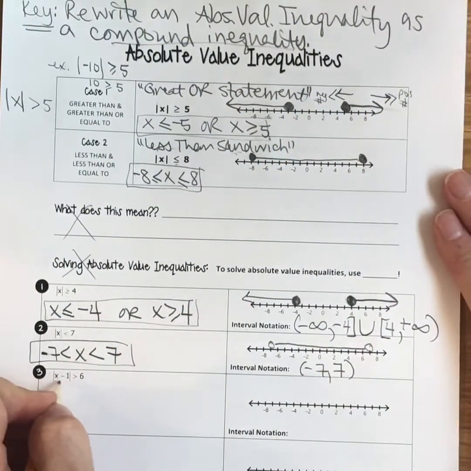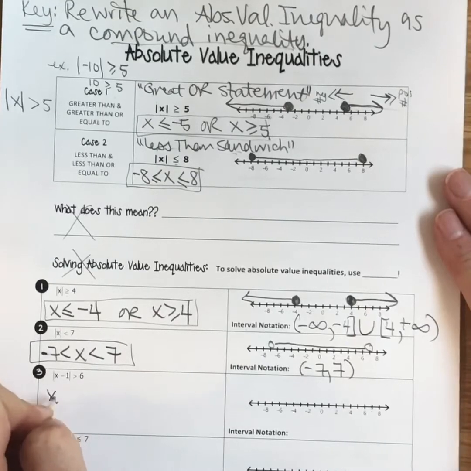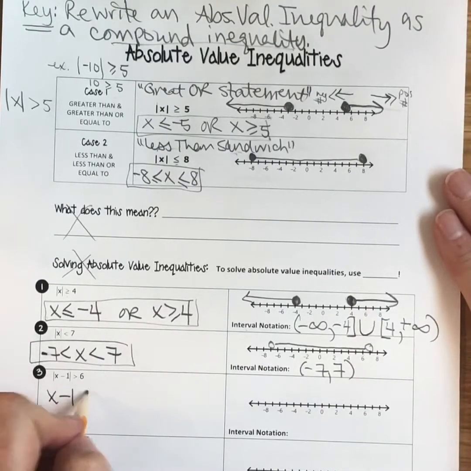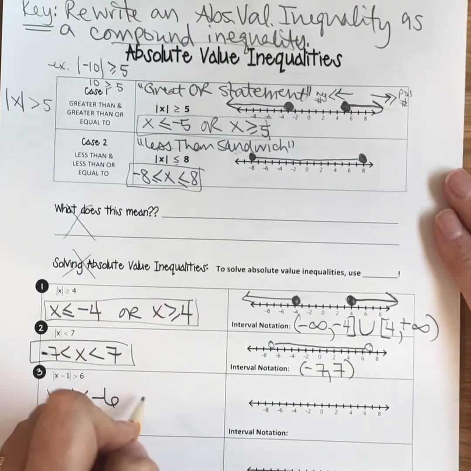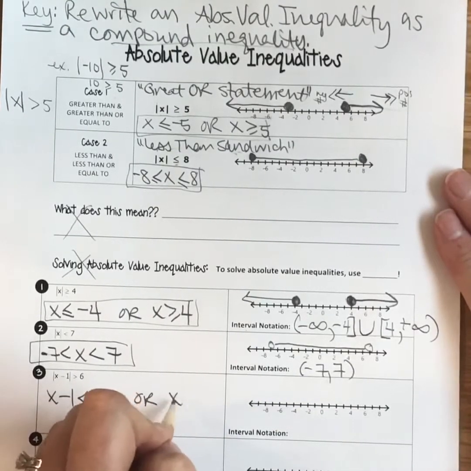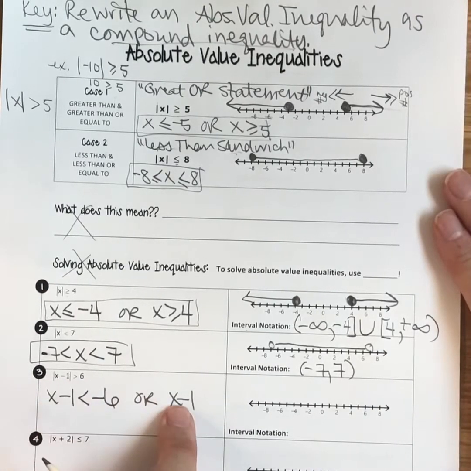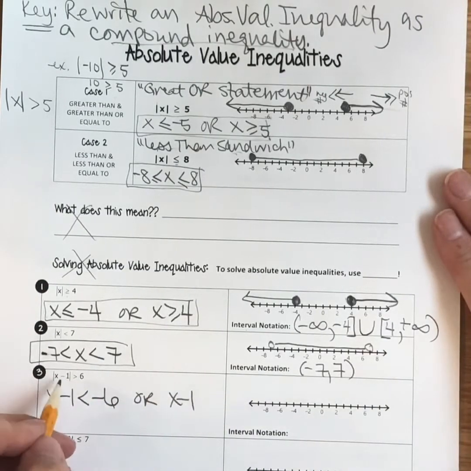So we're going to take the stuff in the middle and we're going to say x minus 1, that never changes, is going to be less than the negative boundary, or the stuff in the middle, which doesn't change. The absolute value does not change it to a plus, because we're not taking the absolute value, we're just looking at the stuff in the middle.